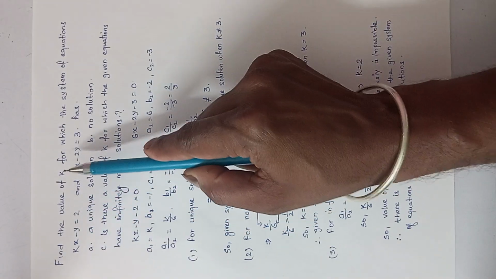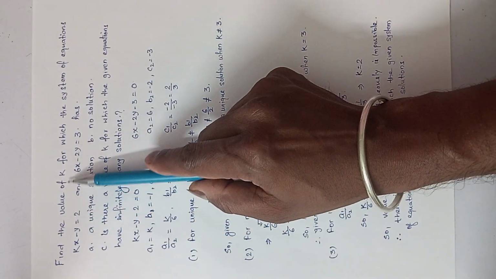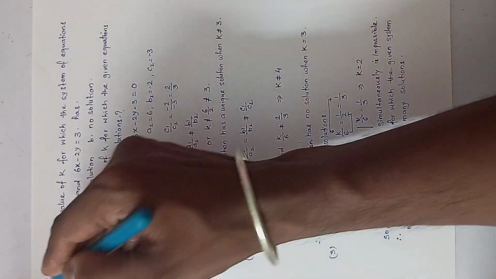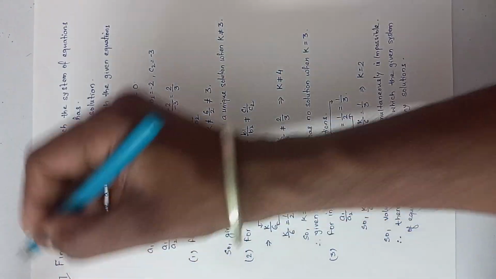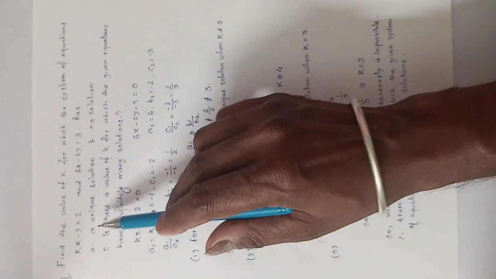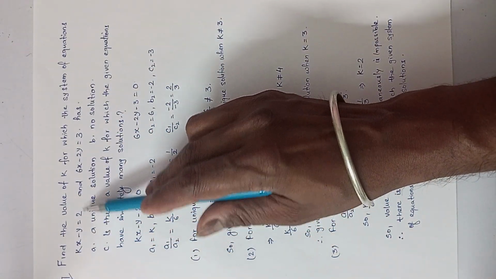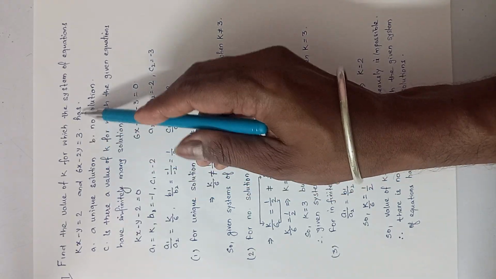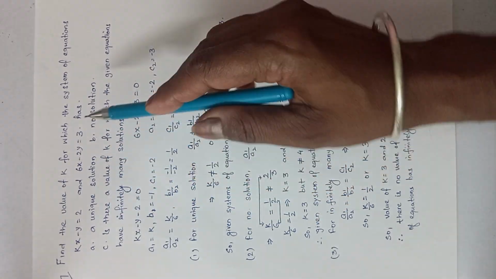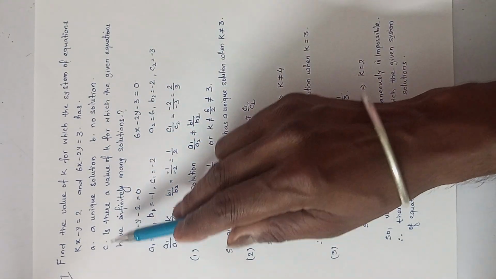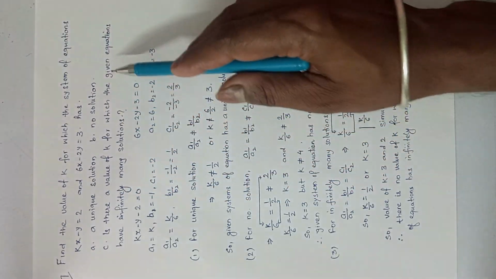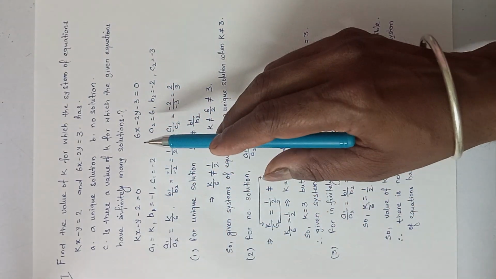Find the value of k. This is the next question. Find the value of k for which, this is question number 7, the system of equations kx minus y equals 2 and 6x minus 2y equals 3 has a, unique solution, b, no solution, and c, is there any value of k for which the given equations have infinitely many solutions.